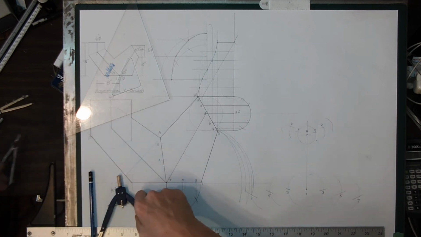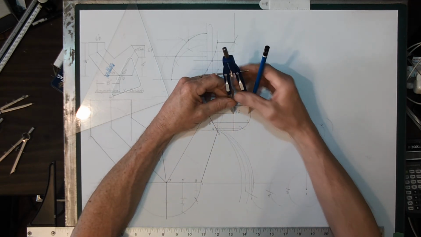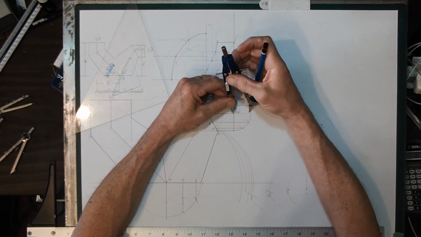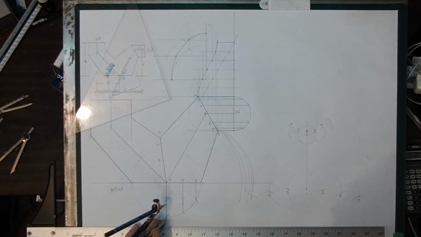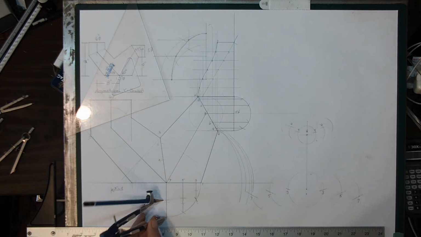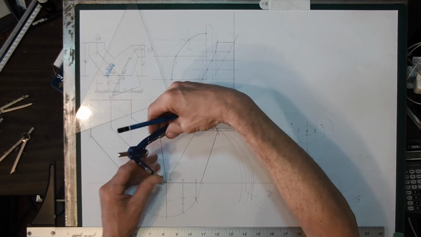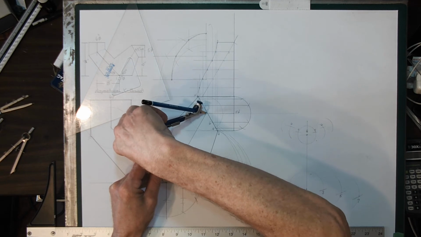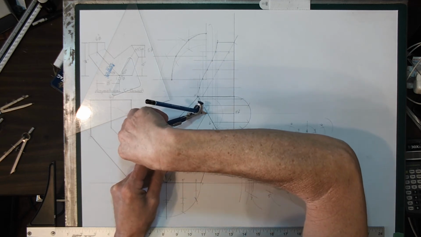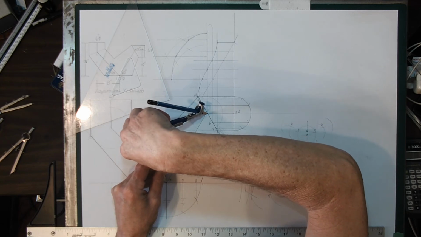I'm going to take 8, the fall of 8 from center. Triangulate it using 7. So there's my fall of 8 subtracted from 7. Here is my 78 line right here.